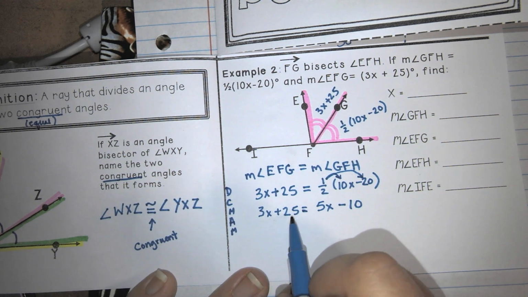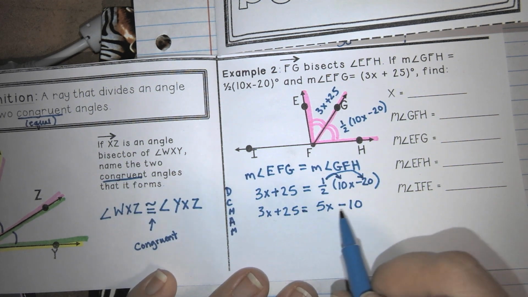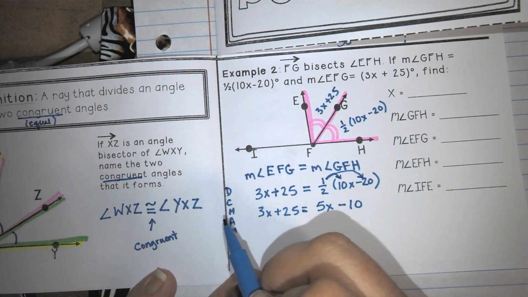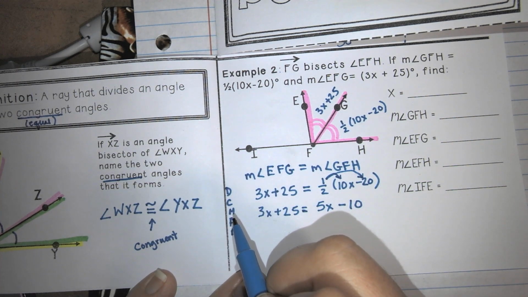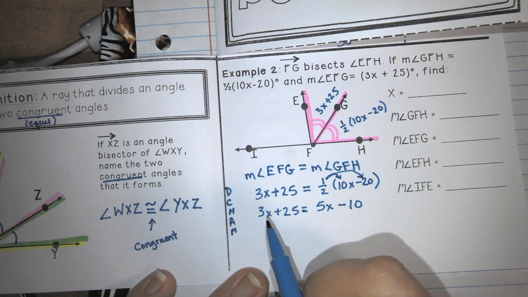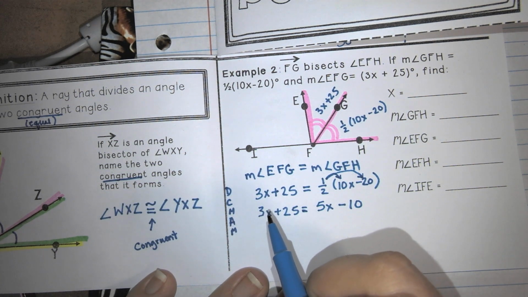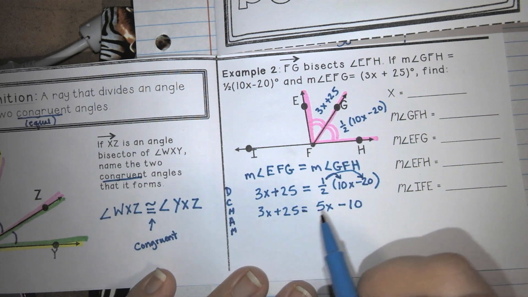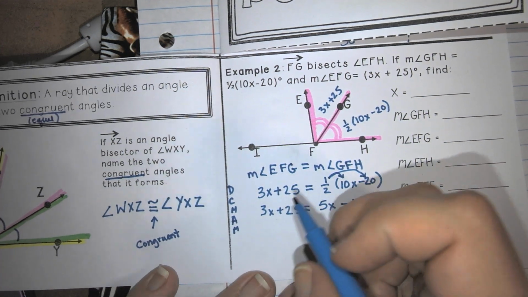So we've done that. Now combining like terms. Over here I've got a variable and a number. There's my equal sign. Over here I've got a variable and a number. I can't combine these. So we're going to go to the next step, which is M for move the variable. I'm going to bring the 3x's that are here to the other side of the equal sign with these 5x's. I cannot just combine them. I have to use inverse operations.